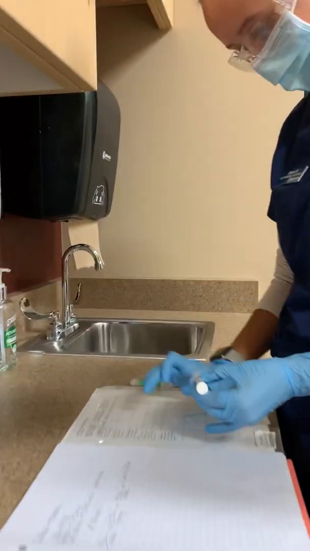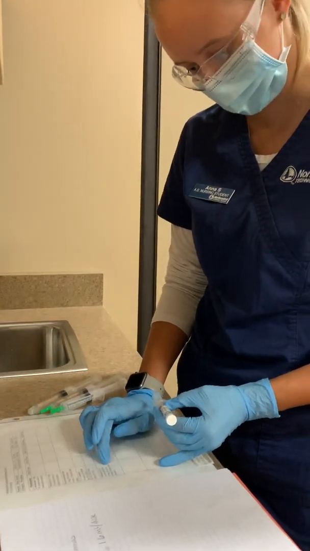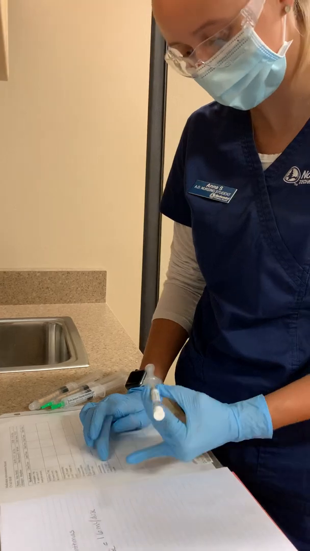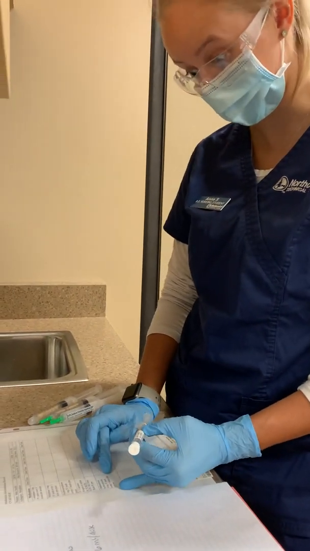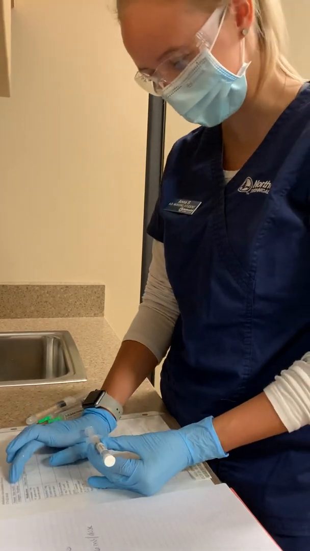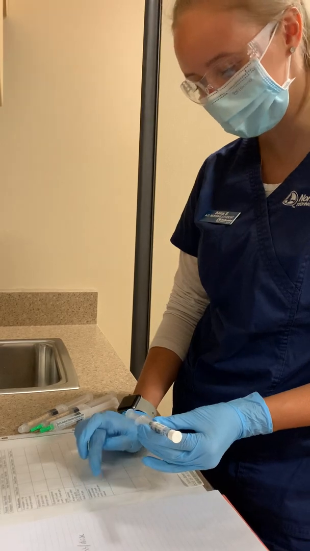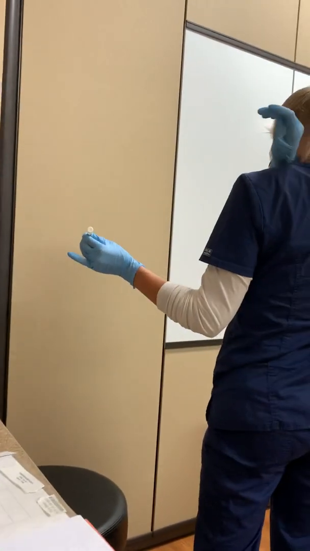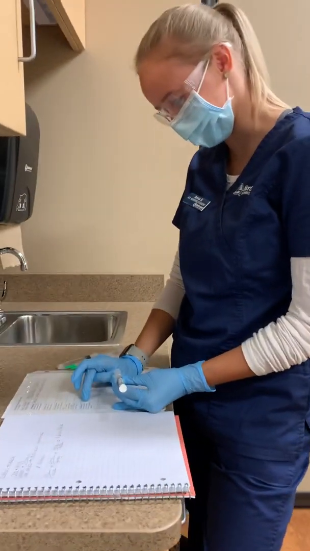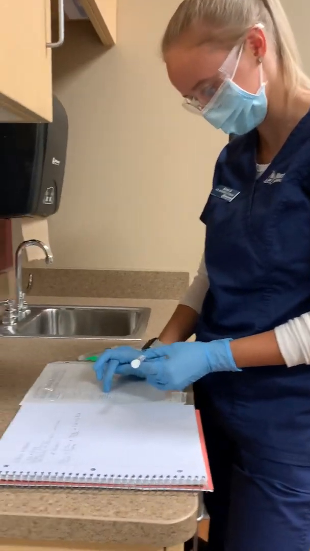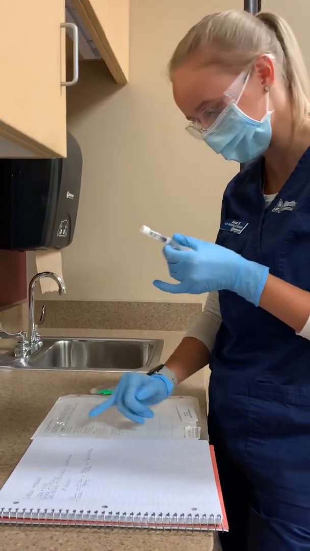So Mary Smith, Zofran 4 milligrams, which is 1.6 milliliters, IV push every 4 hours for nausea. Mary Smith, allergic to morphine. Zofran, 4 milligrams IV push every 4 hours as needed for nausea, and that is 1.6 milliliters.